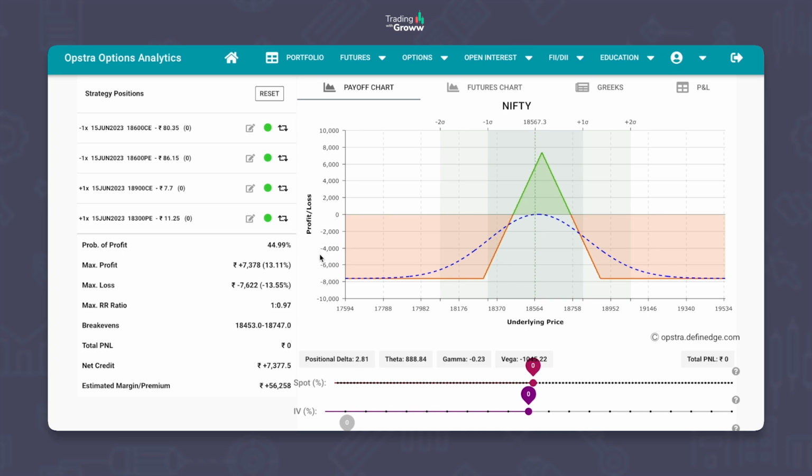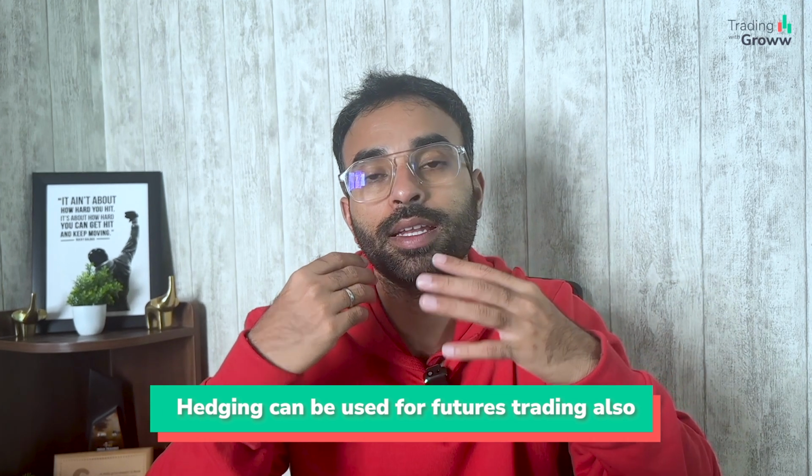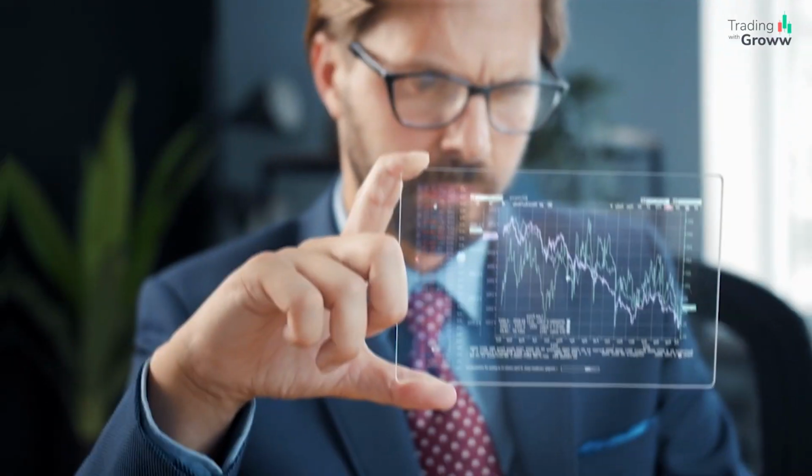Hedging can be used not only on directional trades, but even on non-directional trades like this. Now consider you are a futures trader. Can hedging be used only with options? No, it can be used with futures also. If you are directly dealing with futures, mostly you will be a directional trader, because with futures you can't deal with non-directional systems. You have to take a direction. You have to go long or go short.